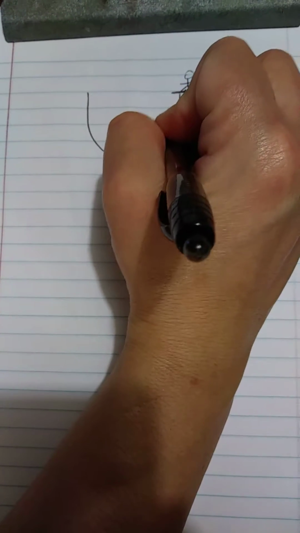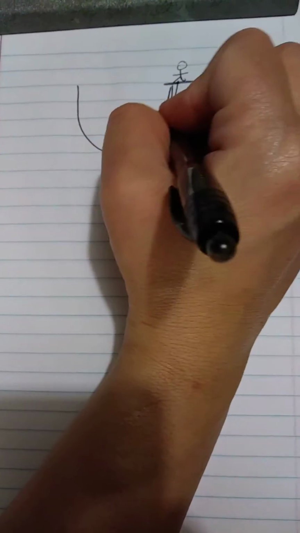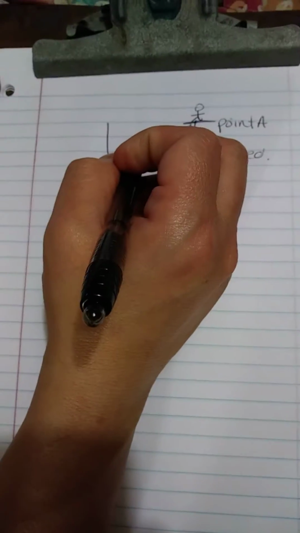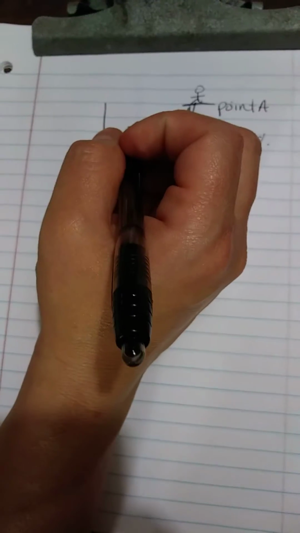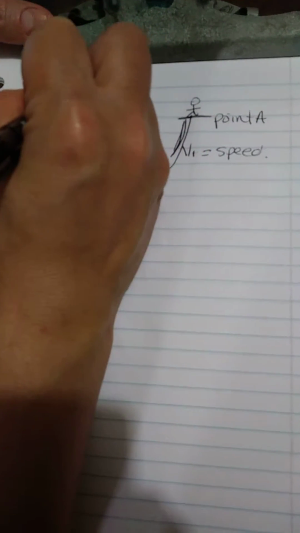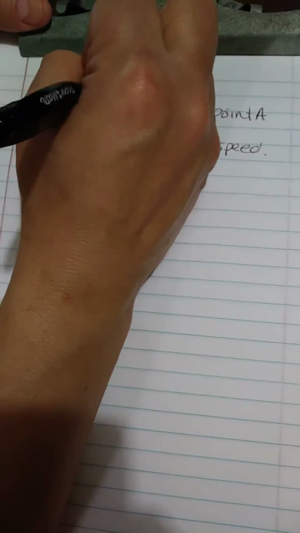We're going to need our initial speed, which is going to be V1, or VI, sorry. That's going to be our speed for initial. We basically have our point B from right here for skater 2. This is going to be our height from here, and this is going to be point B.